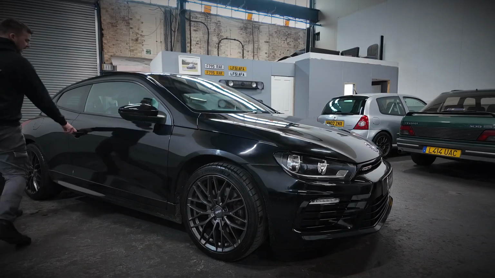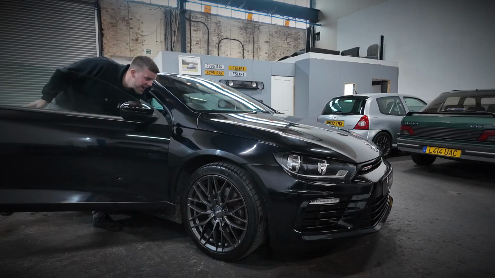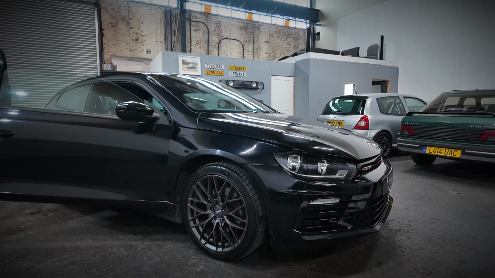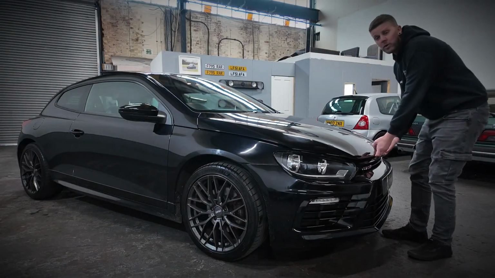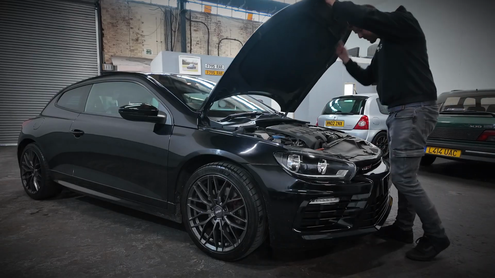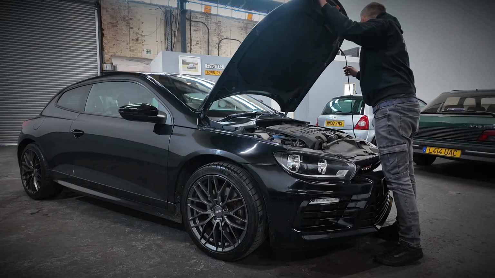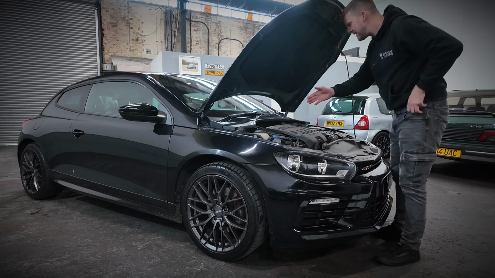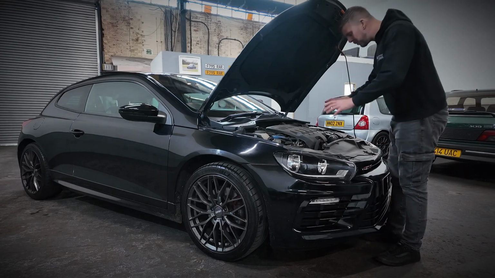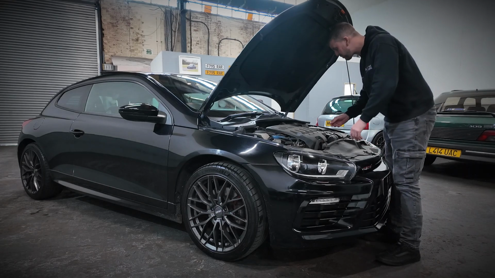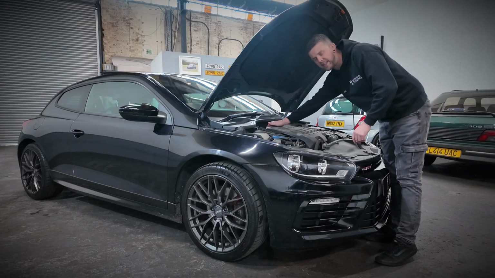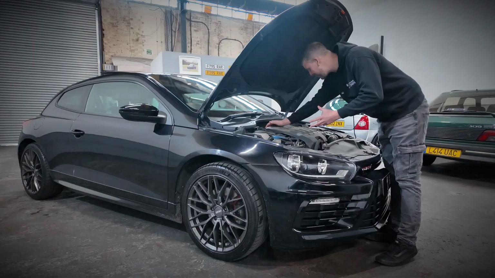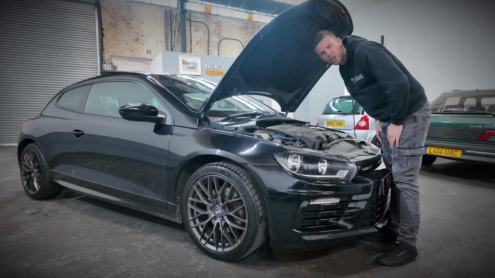First things first, let's pop the bonnet, give it a health check. Our under bonnet checks on these, generally speaking, I'm looking for boost leaks, signs of boost leaks. I'm going to check the oil level, I'm going to check the coolant's not contaminated, I'm going to make sure that everything's all plugged in and working and there's no signs that it's previously had an EGR delete or anything like that. We're going to look and see if it seems like the DPF's been tampered with, just generally give everything a good look over.